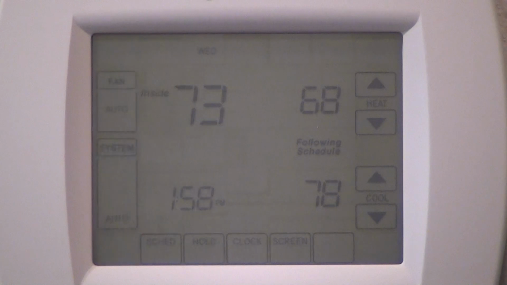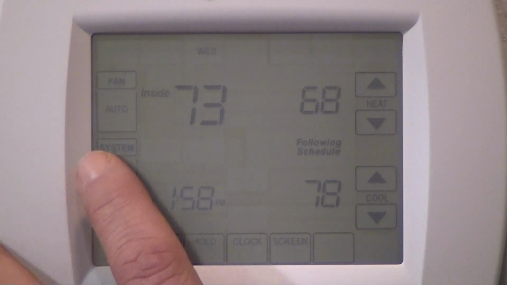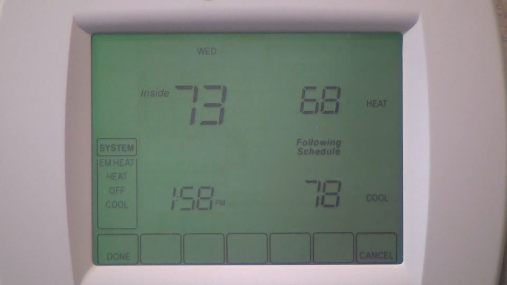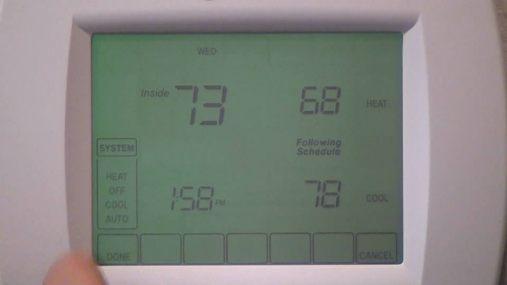To change the system type or the function of the system, it is currently on the auto changeover feature. If we'd like to change that, we simply touch the screen as you would on your smartphone or tablet, and it comes up with all the system functions that are possible. Touch it again, it would go to emergency heat. This function would lock out your heat pump if you have one and run only backup heat. If you don't have a heat pump, this will not show up.